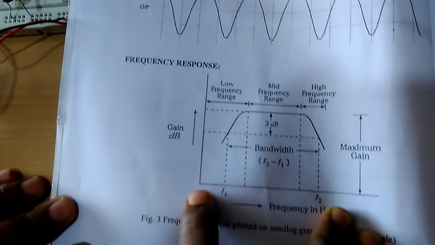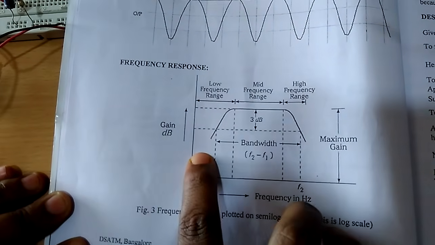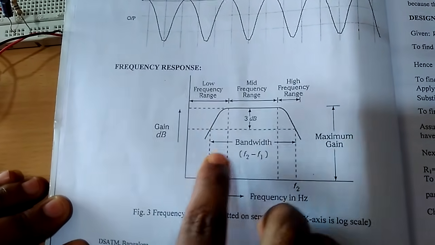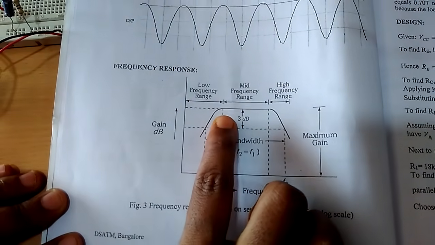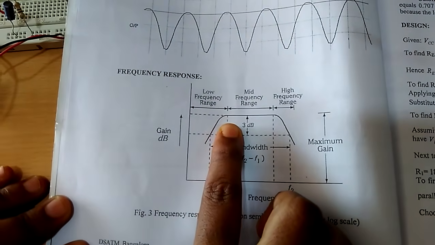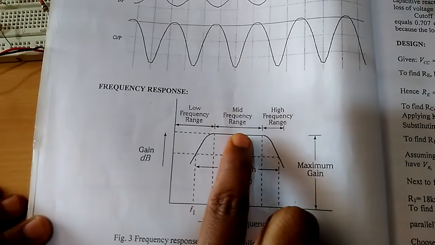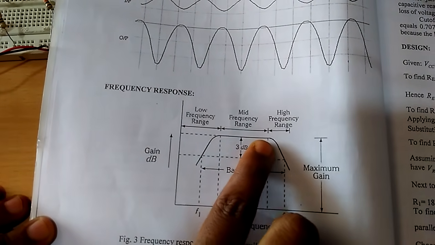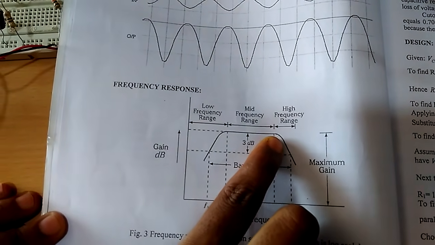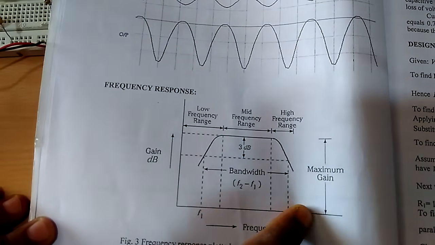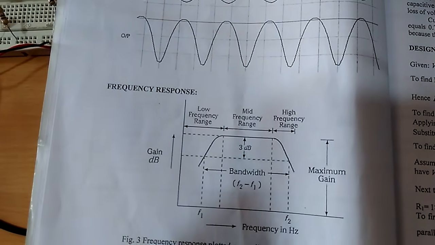Till 4 kilohertz, with the increase in the frequency, the peak to peak amplitude keeps on increasing. This is called the low frequency range. Next, from 4 kilohertz to 240 kilohertz, the 4 volts amplitude is maintained constant. This is called the mid frequency range. And from 240 kilohertz, with the increase in frequency, the amplitude goes on decreasing. So this is called the high frequency range.